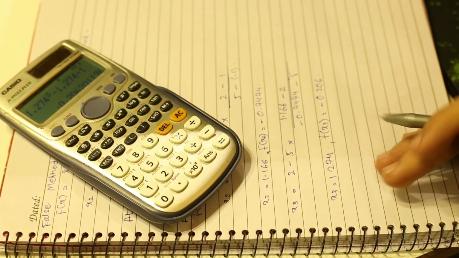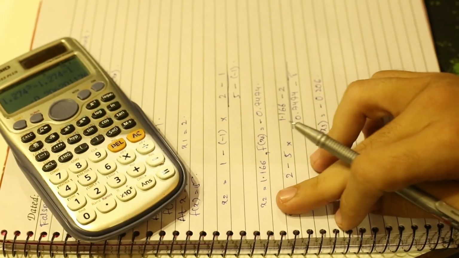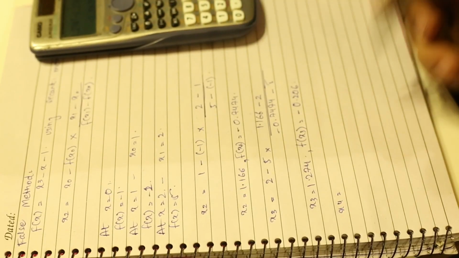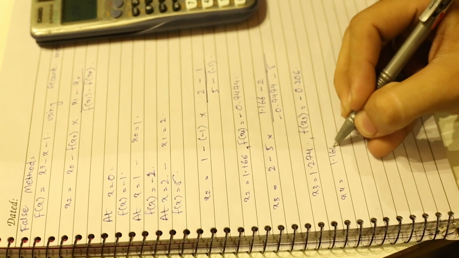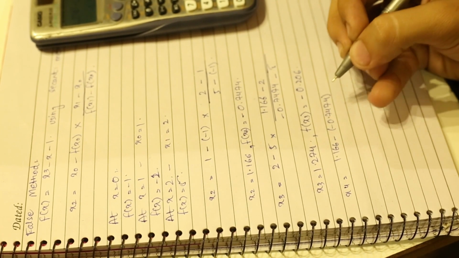So now we will consider x3 as our previous value, and we will switch our previous value of x1 into x0, right? Find x4 here. As I've told you, we're going to just keep switching the new values to the previous values.